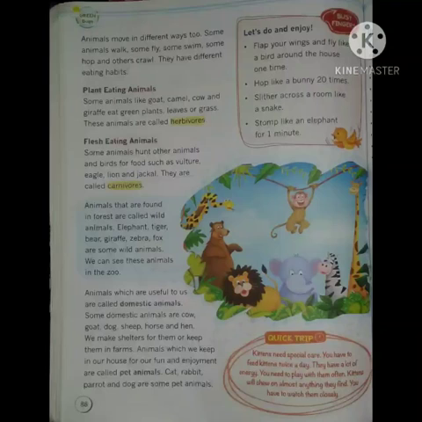Some animals which are found in the forest are called wild animals, like elephant, tiger, bear, giraffe, zebra, and fox. And we can also see these wild animals in the zoo.